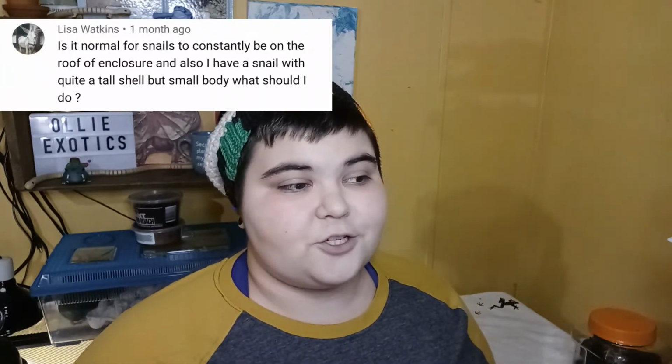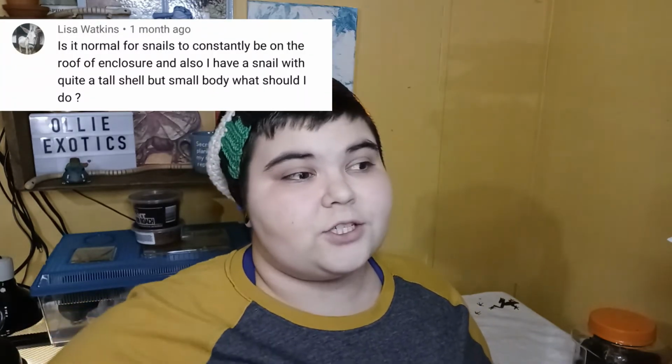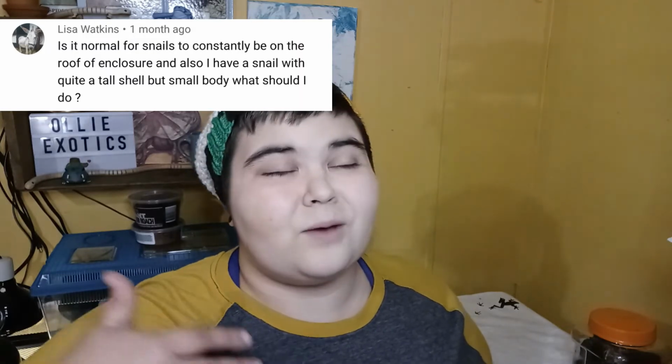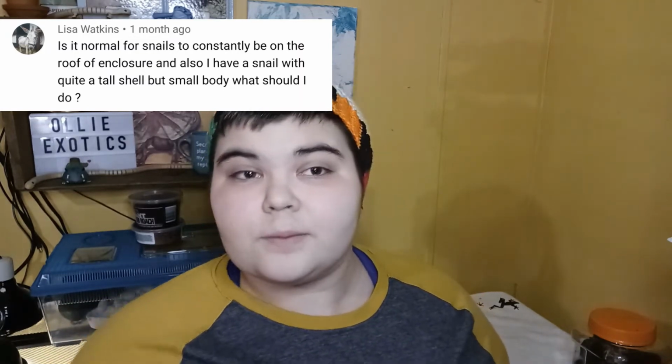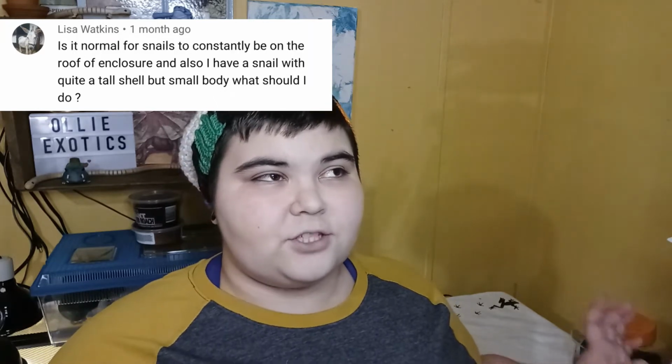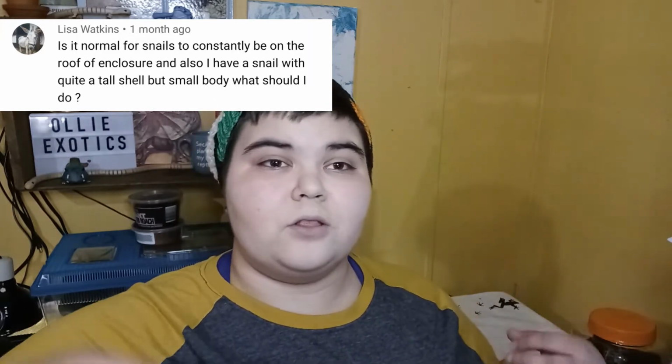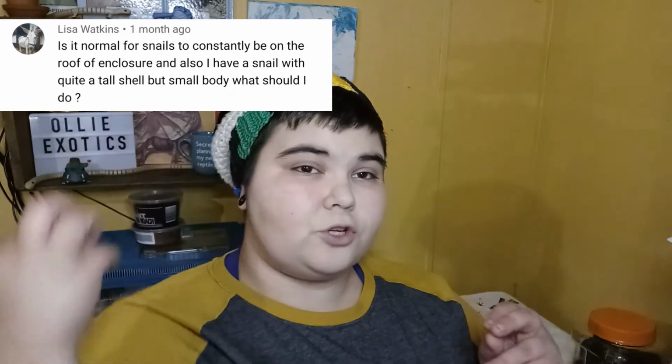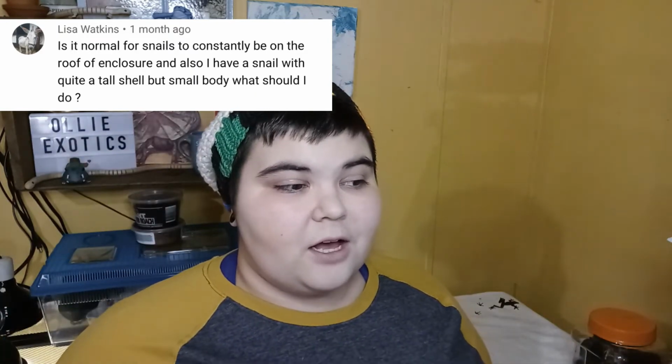Lisa Watkins also asked if there should be any concern with a longer shell and a smaller body. I would have to see a picture to be a little bit more correct about the answer here, but the biggest answer I can think of is some snails have longer, coned almost shells, that could just be the species of snail.